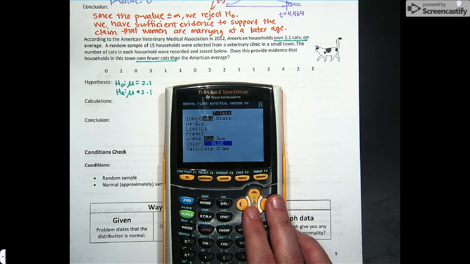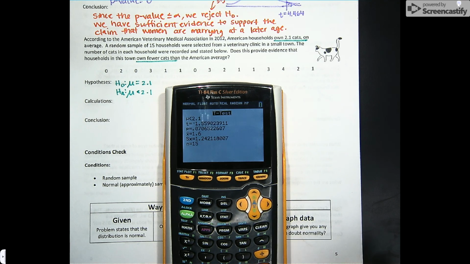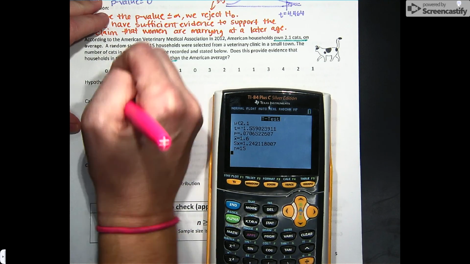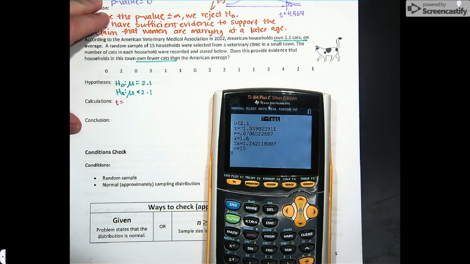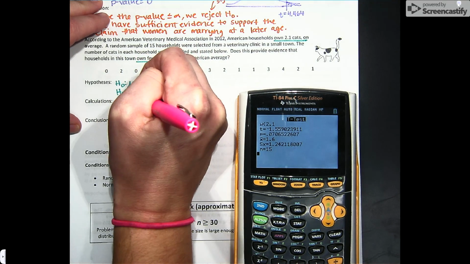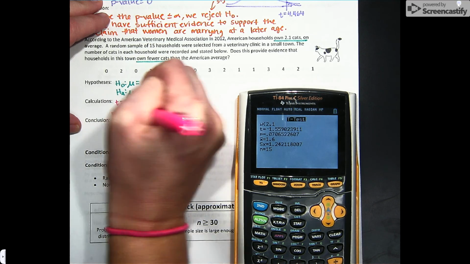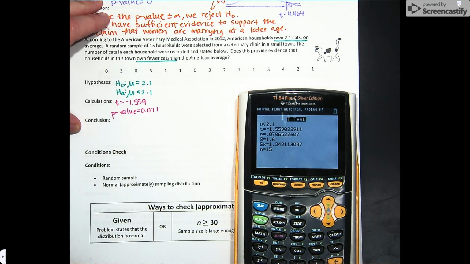And then once again, like on the first example I showed you, you could draw, but if you hit calculate, it definitely goes way faster. This is just assuming you know how to shade. So let me show you what I'm talking about. I found that my t-test statistic is negative 1.599, and that my p-value is 0.071 or 0.070, whatever you want to call it.